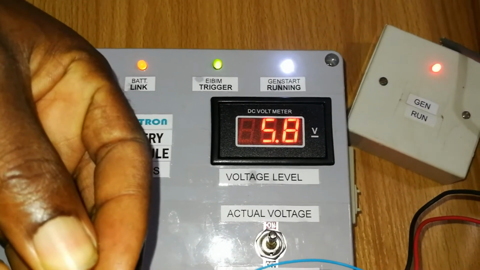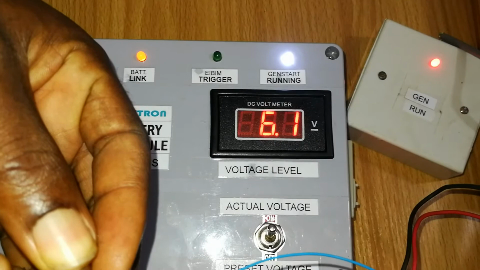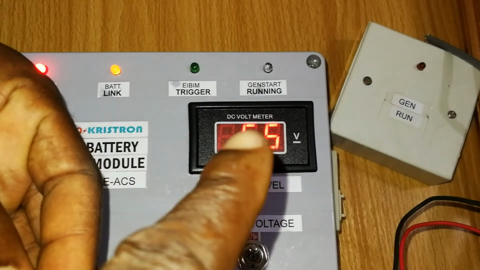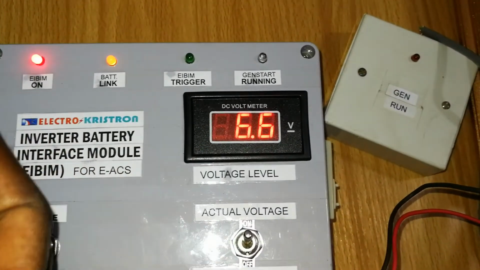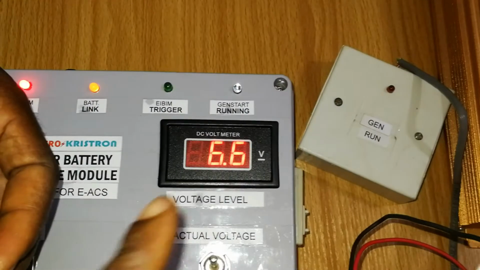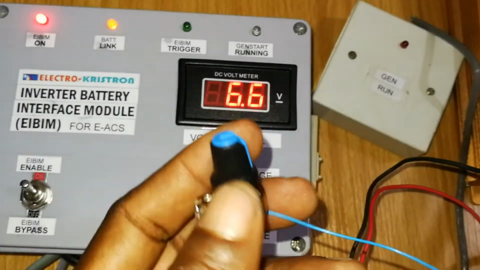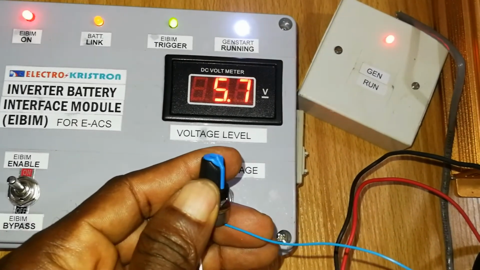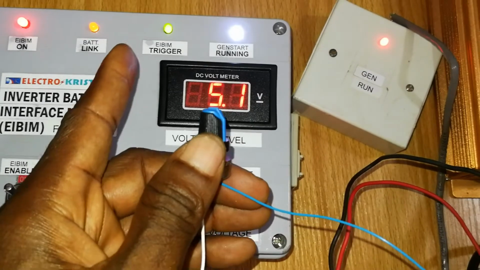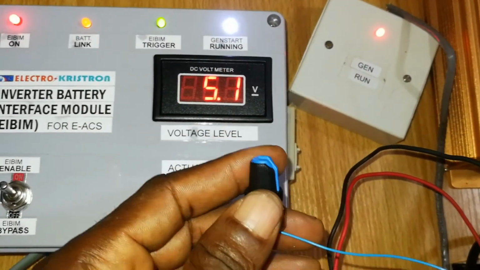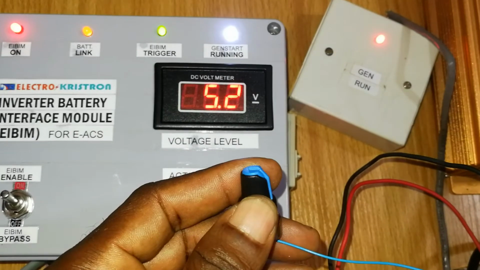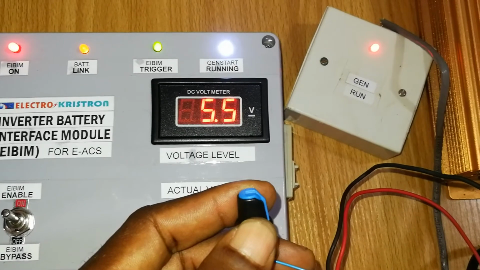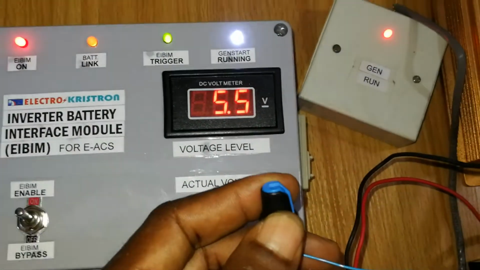Okay, increase the voltage back. Keep going, keep going. And then you can see the trigger went off, the gen start signal also went off. Now what that means is that the voltage level determines when the trigger will come on. When it is low, the trigger comes on, and immediately the trigger comes on, the gen start running also follows. But when you increase the voltage back into its former status quo by charging the batteries, the green indicator, which is the trigger indicator, goes off.